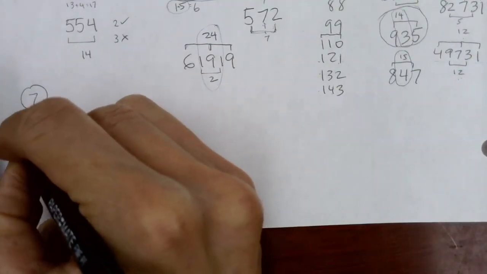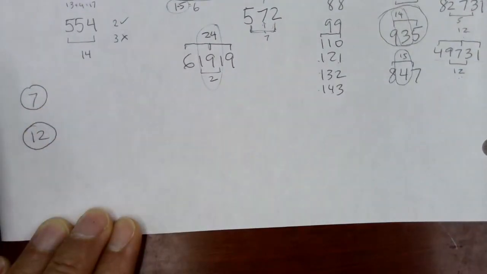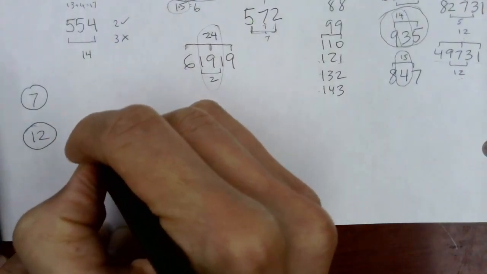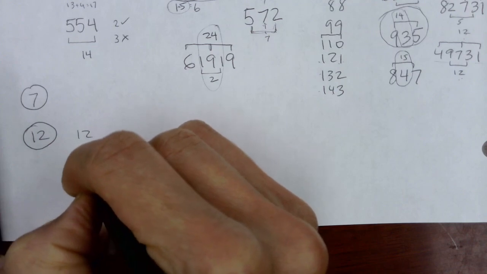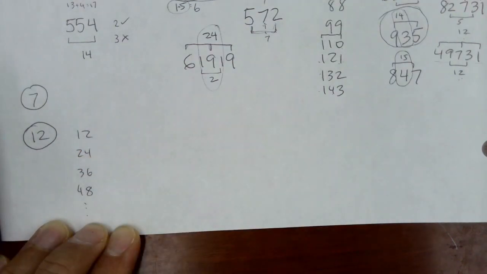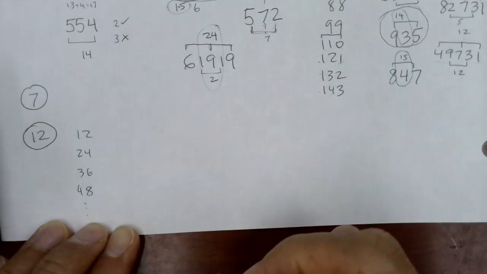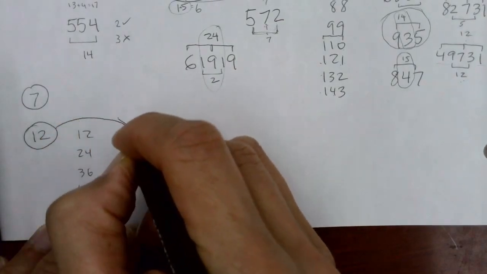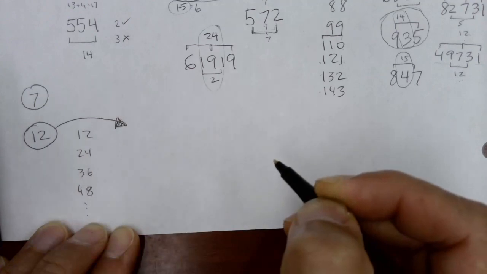12. What could you think of for divisibility by 12? 12, 24, 36, 48, right? You can pause the video, see if you can come up with something. Welcome back. I'd be curious to hear what you come up with.